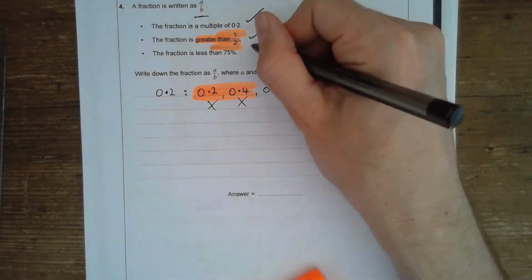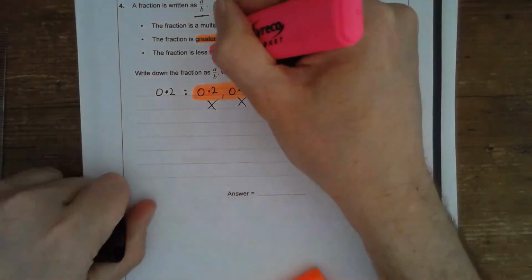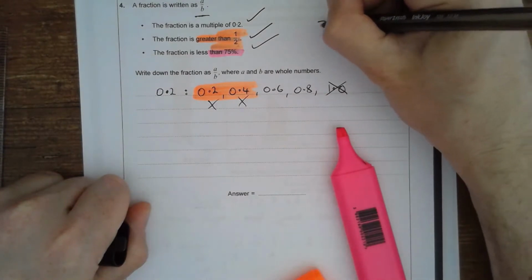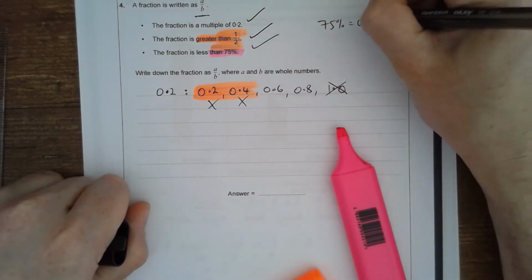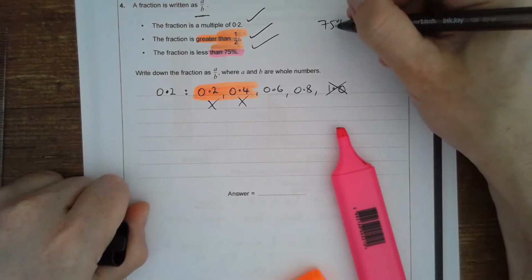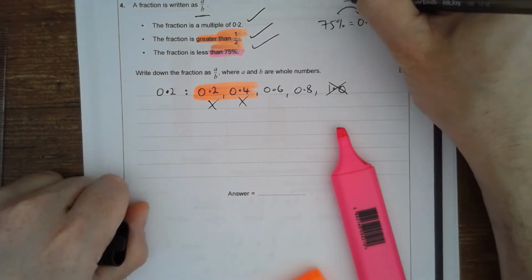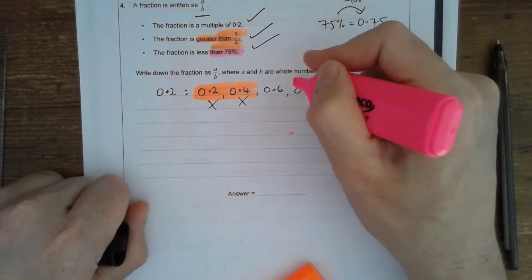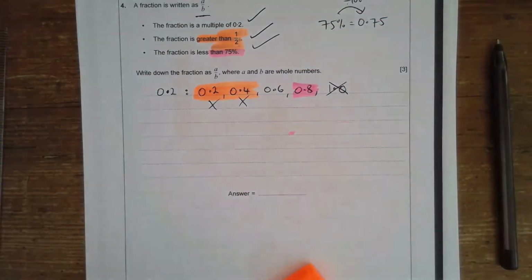We're then told, underneath, that the fraction is less than 75%. So 75% as a decimal would be 0.75, because percent means per 100. It means divided by 100. 75 divided by 100 is 0.75. Well, that counts out 0.8 then. It can't be that either.